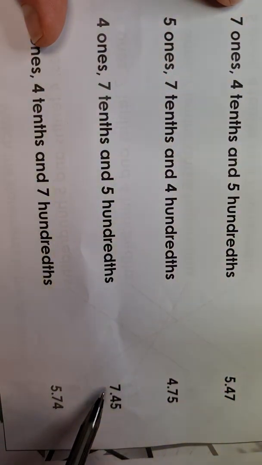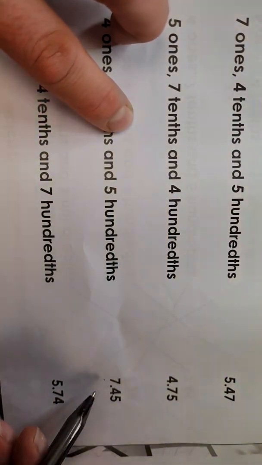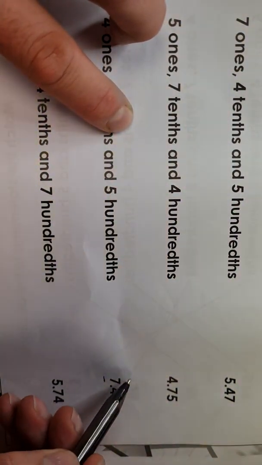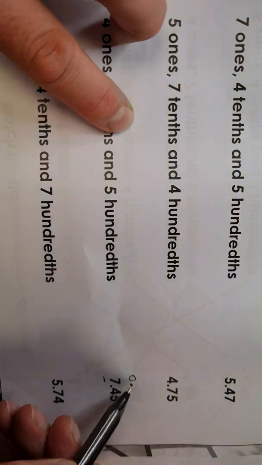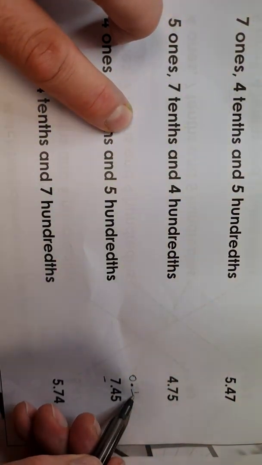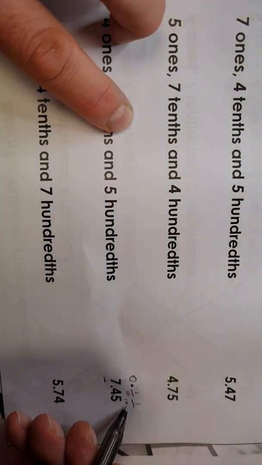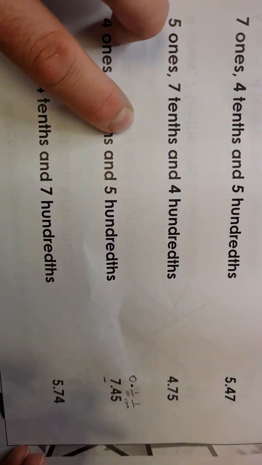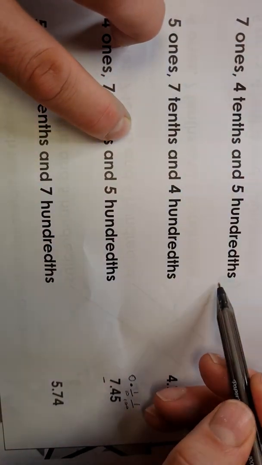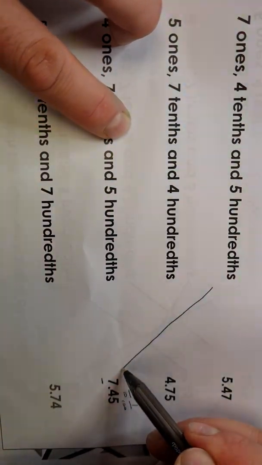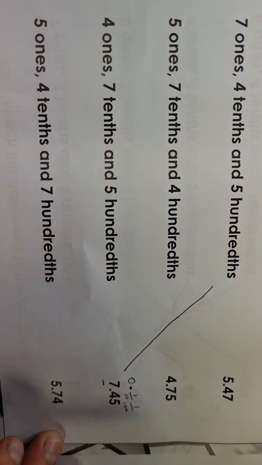But if I look down my digits here, I can find, now this one here I can see, if I think back to my place value chart, this one here has got 7 ones, then we've got the decimal point, we've got 4 tenths, 4 in the tenths column and 5 in the hundredths column. So this one matches to that one.